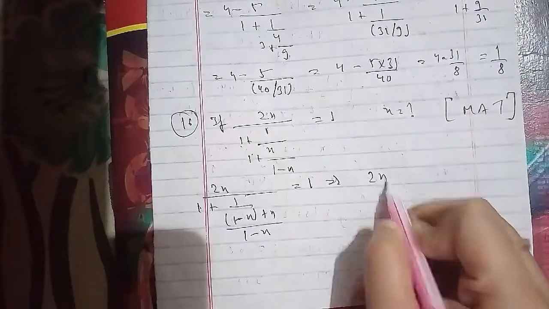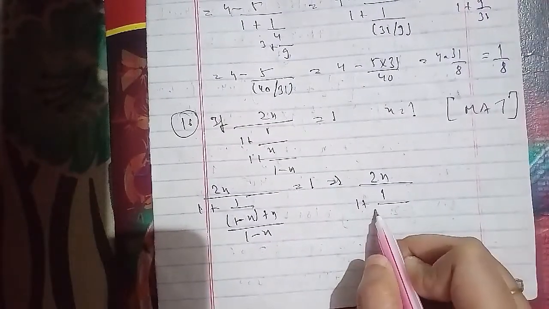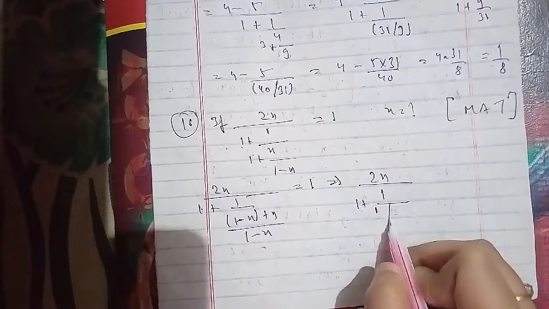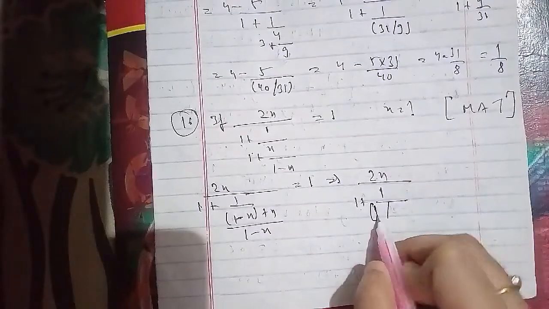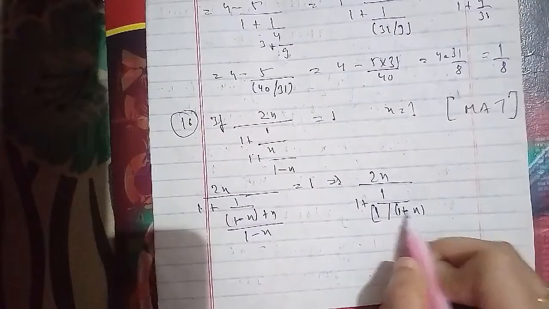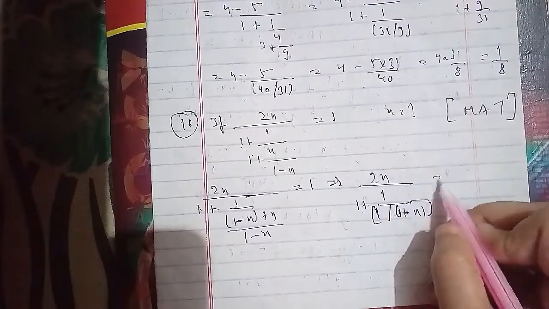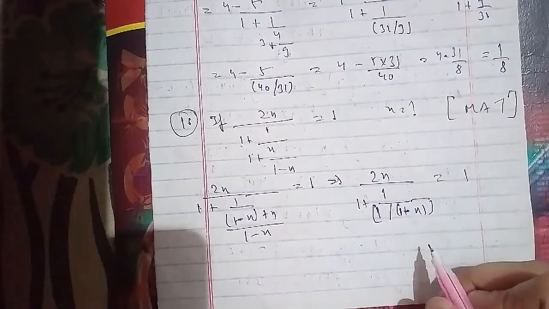Then 2x upon 1 plus 1 upon 1 minus x equals 1. Then further we'll solve it out.